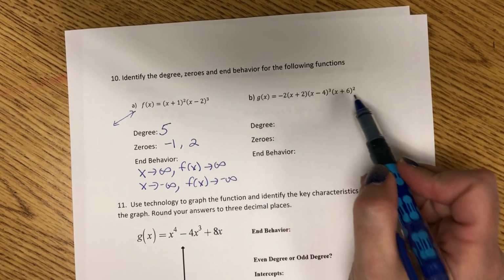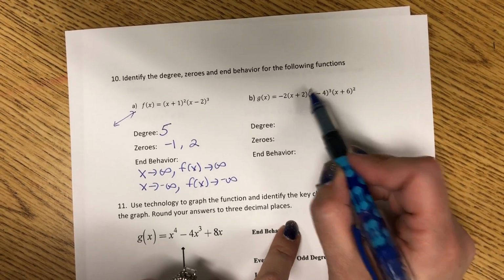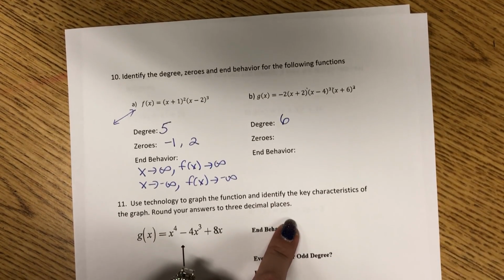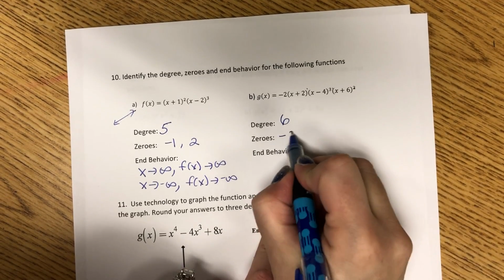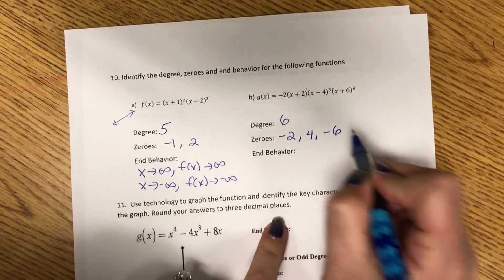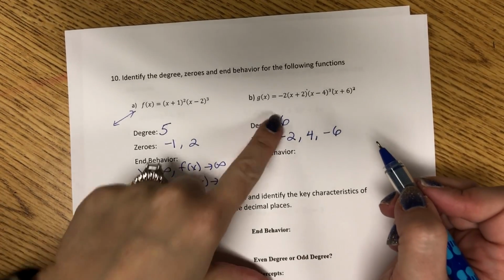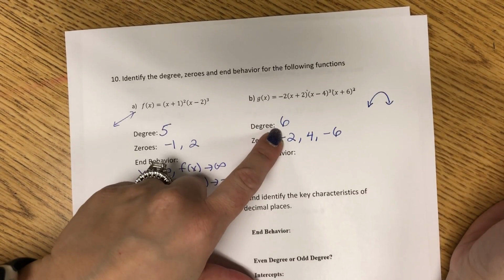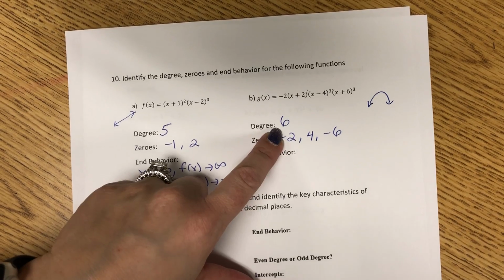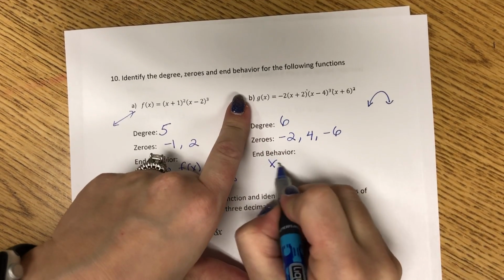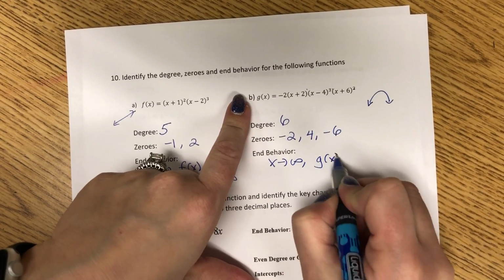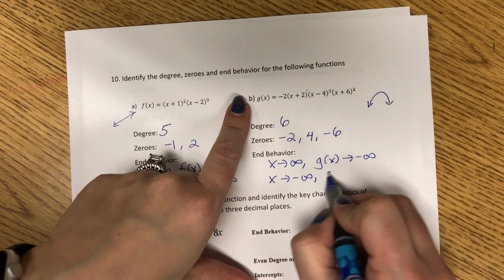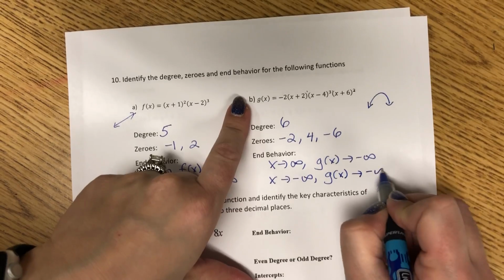Now for b, the degree is 6. If I add up the multiplicities, 2 plus 3 plus 1. The zeros are negative 2, 4, and negative 6. And I have a negative leading coefficient with an even degree. So I think about a parabola, because that has an even degree that's been reflected. So as x goes to infinity, g of x goes to negative infinity. And as x goes to negative infinity, g of x goes to negative infinity.